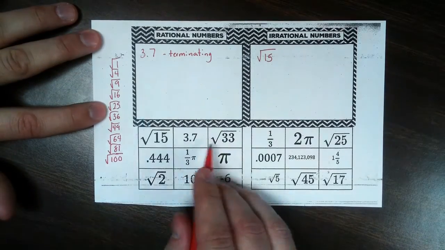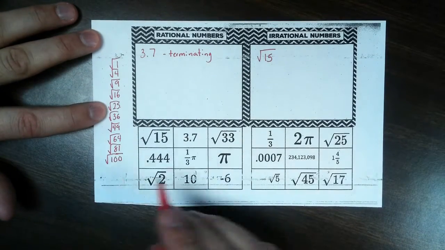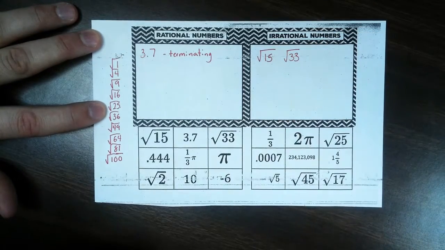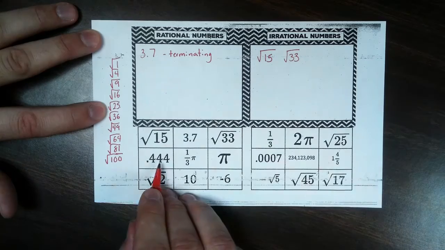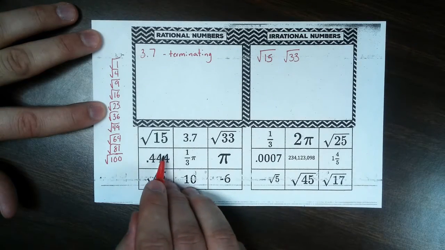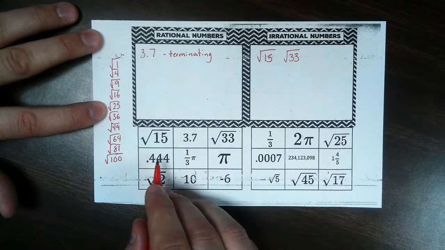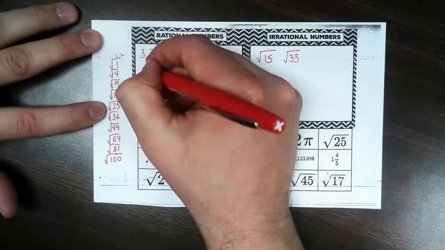The square root of 33. Notice 33 is not inside this group of numbers, so it is an irrational number. 0.444. Well, that's the last 4, so technically it is over. So 0.444 is a terminating decimal.